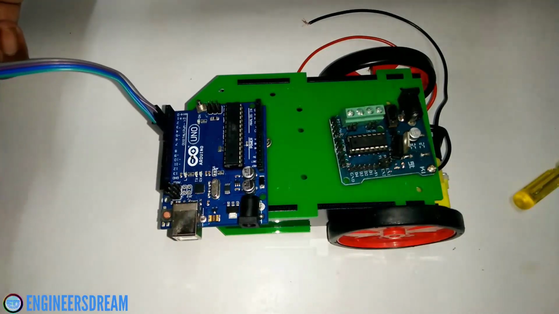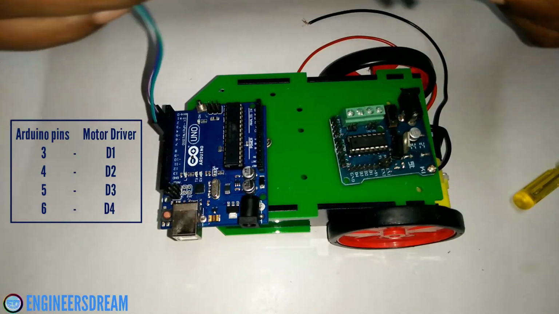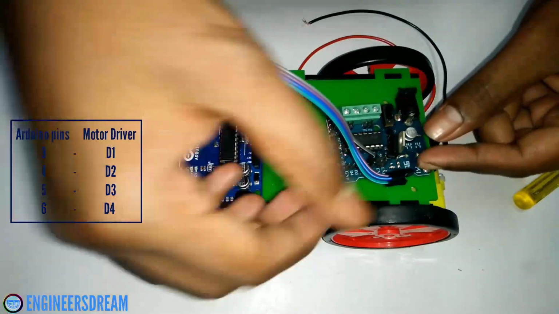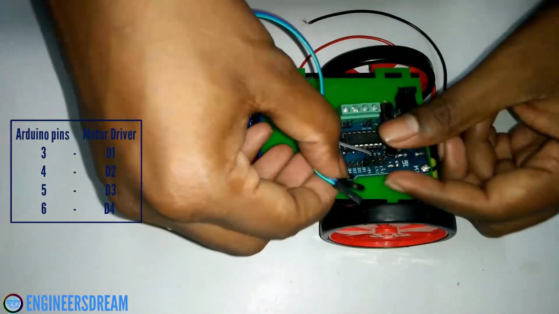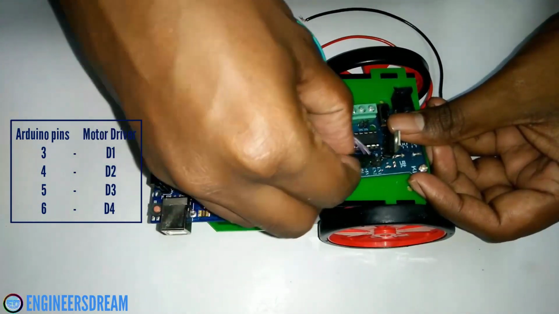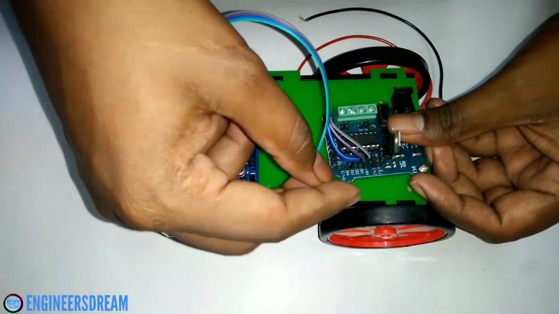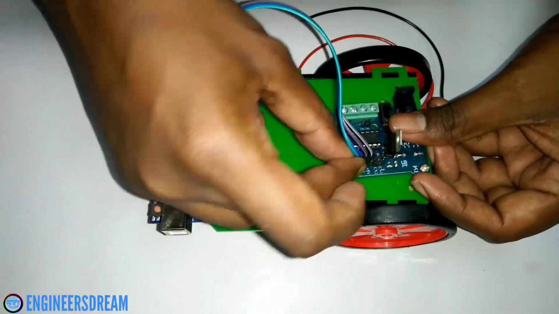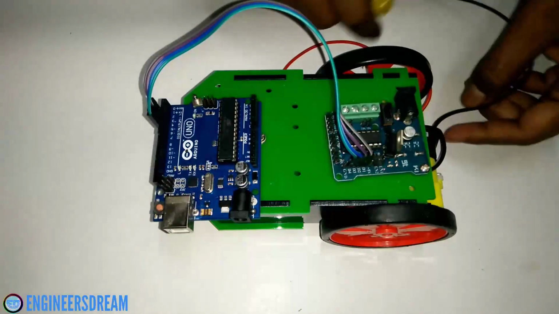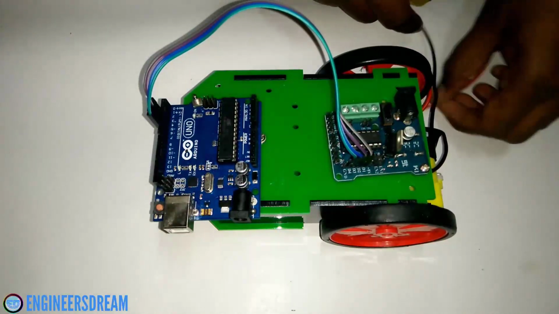So, I'll connect pin number 3 from the Arduino to the D1 pin of the motor driver. Pin number 4 will be connected to the D2 pin. Pin number 5 will be connected to the D3 pin. And pin number 6 will be connected to the D4 pin of the motor driver. After this, I'll attach the DC motor wires to the M1, M2, M3 and M4 sockets of the motor driver.